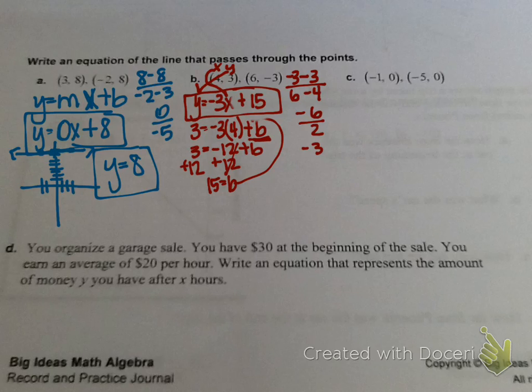Let's try one more. So again, I can find the slope. 0 minus 0 over negative 5 minus negative 1 gives me 0 over negative 4, which is just 0. And then I can fill in an x and a y.